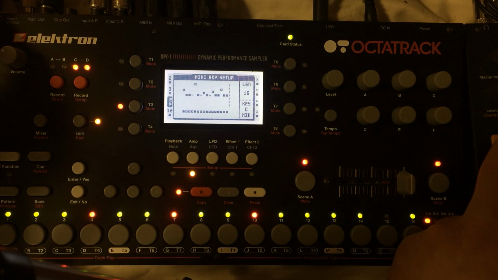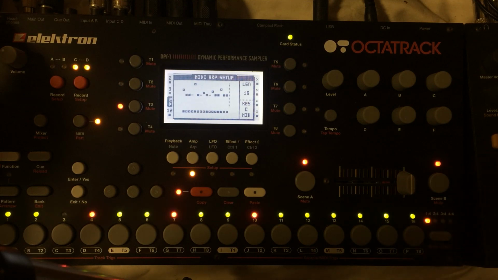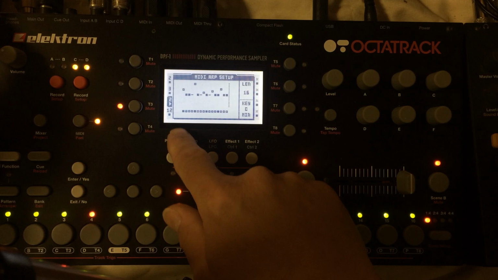Let me get the D minor there. So now you can hear more clearly the notes that are being played.